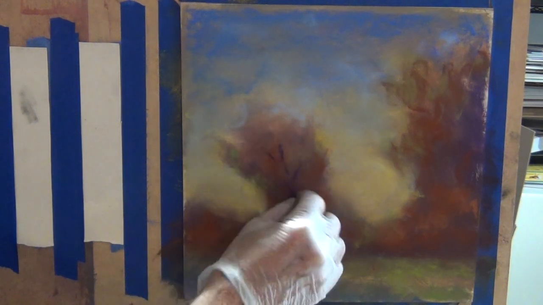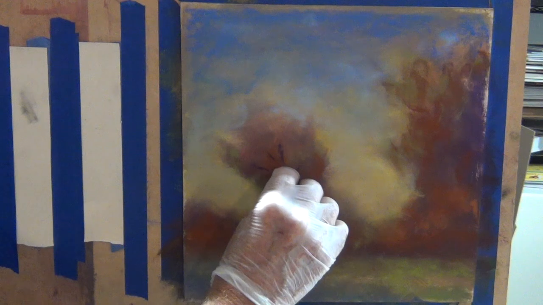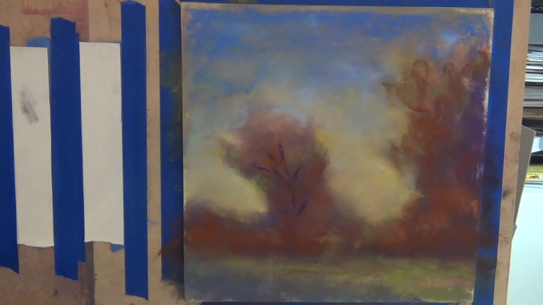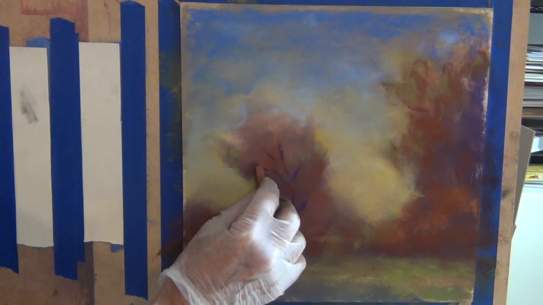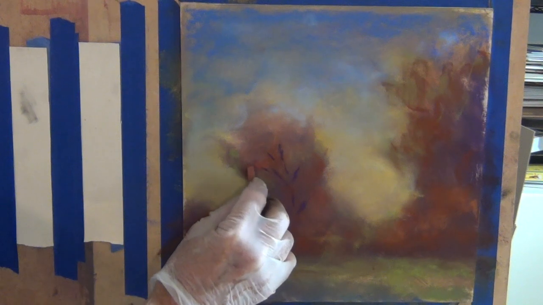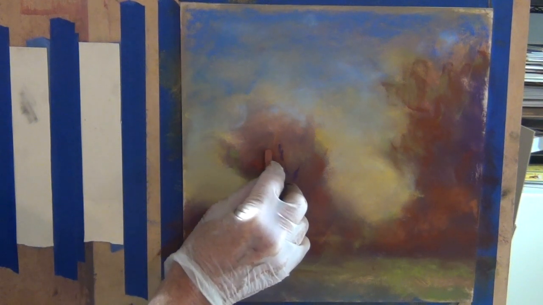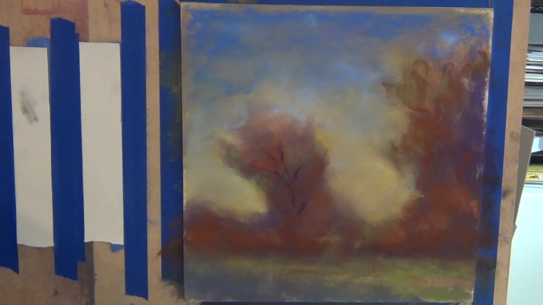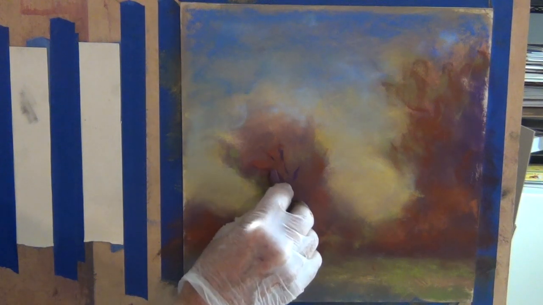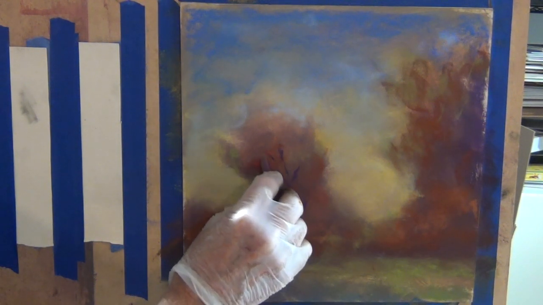But that's beyond the scope of this illustration. I normally put the tree trunks in later in the process, and I typically try to look at the shapes. If I'm outside, I try to look at the shapes and build this tree based on the shapes that are dark against light and light against dark.